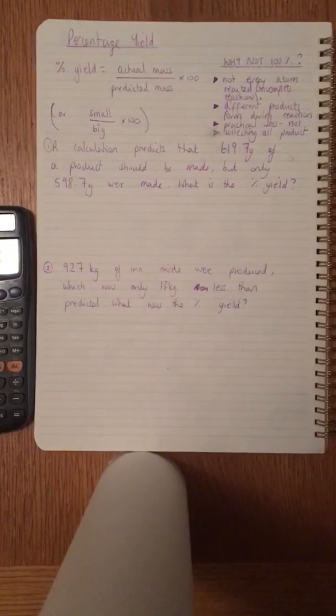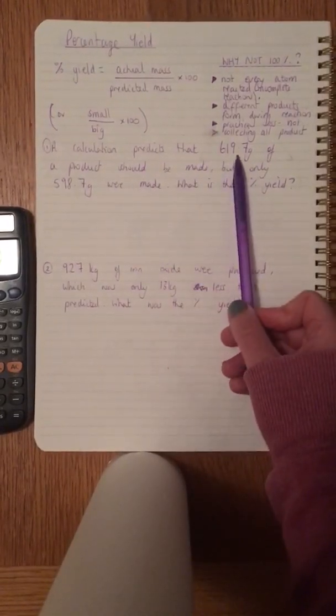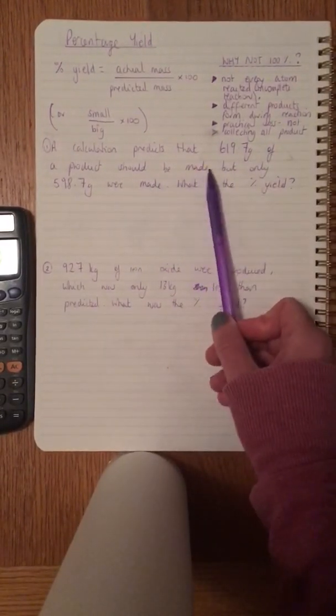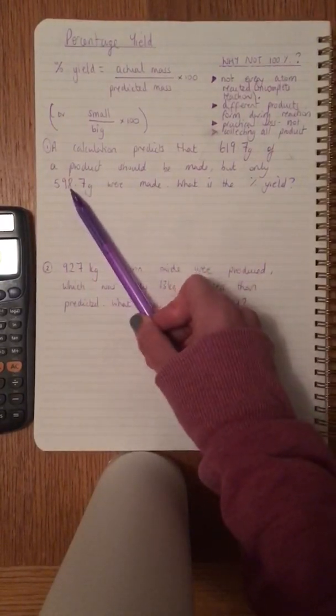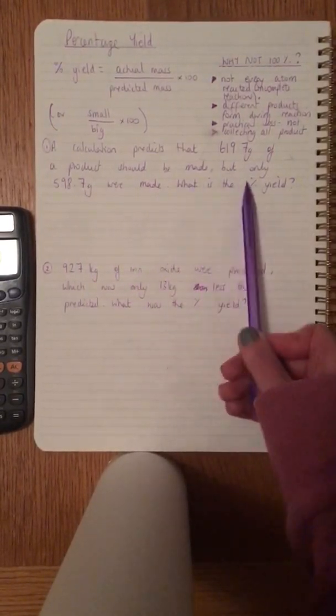Looking at how we actually work it out then, a calculation predicts that 619.7 grams of a product should be made, but only 598.7 grams were made. What is the percentage yield?